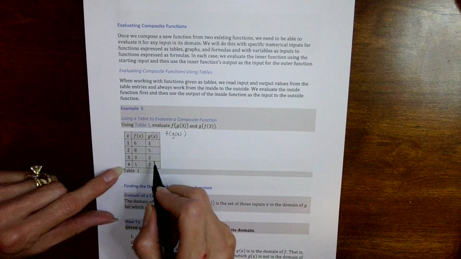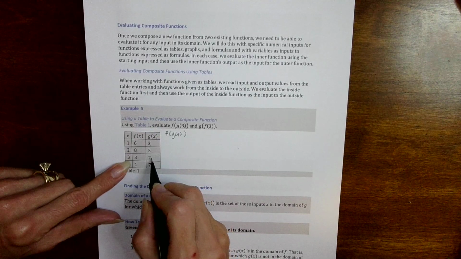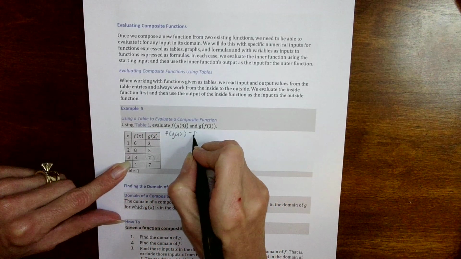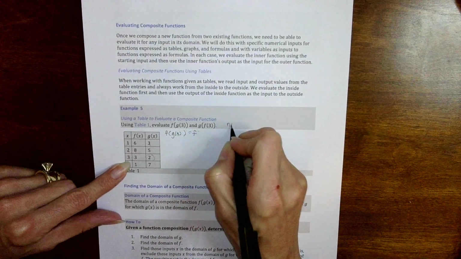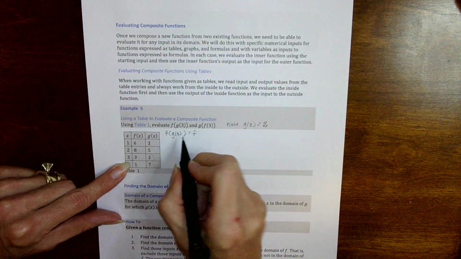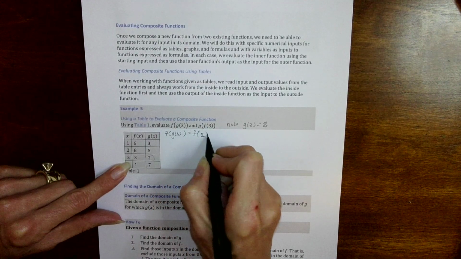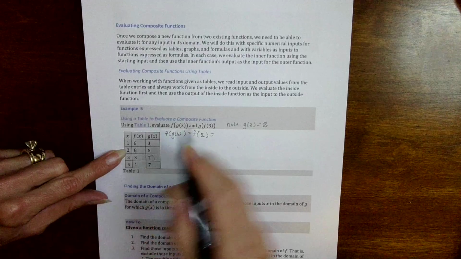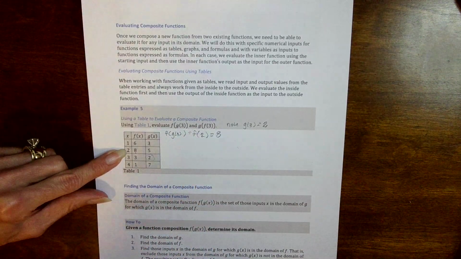So this is 3 here, and this is g of 3. So note g of 3 equals 2. And so that would become f of 2. And I go back here on this table where x equals 2, and f of 2 is equal to 8.